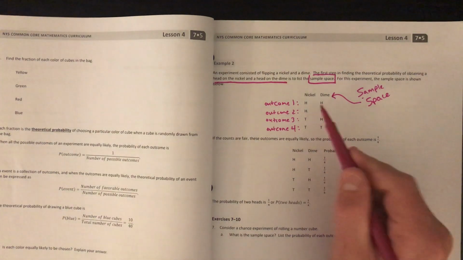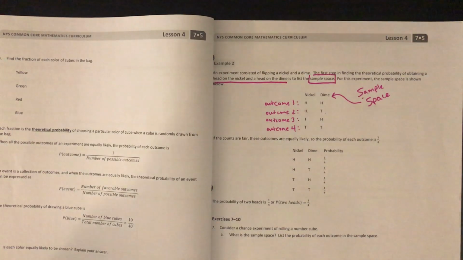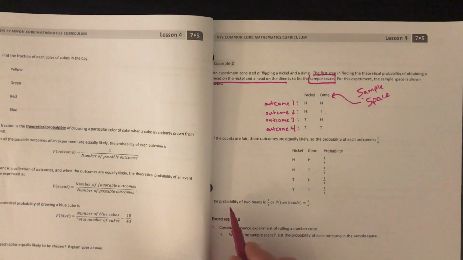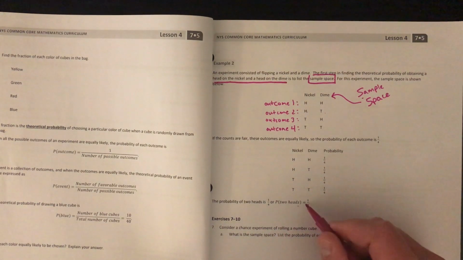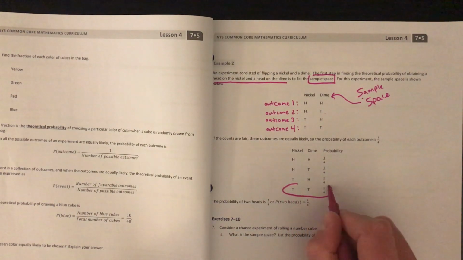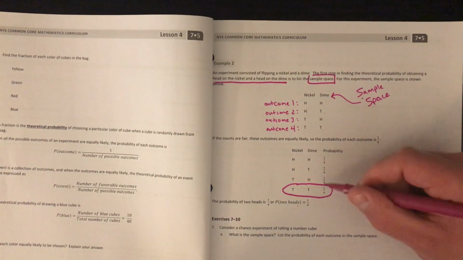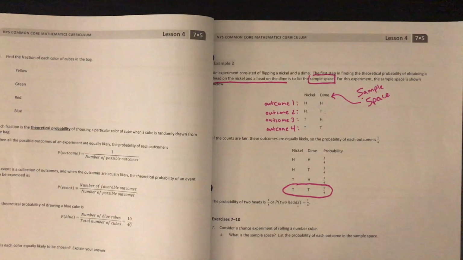And so each outcome has a 1/4 probability of happening because it's 1 out of 4 possible ways that the experiment could go. Here it says the probability of 2 heads is 1/4, or in other words, P of 2 heads equals 1/4. So they're talking about this one outcome right here. This one outcome has a 1/4 probability because it's 1 out of these 4 outcomes, and they're all equally likely. That's an important part of this.